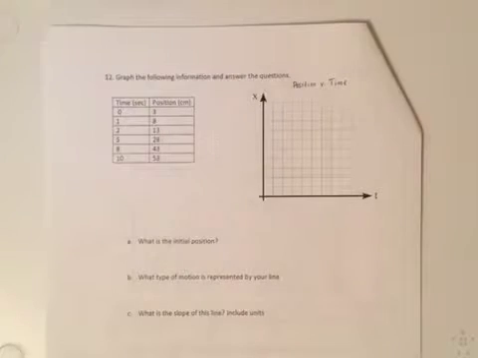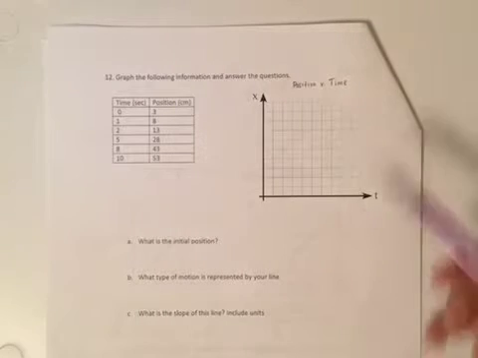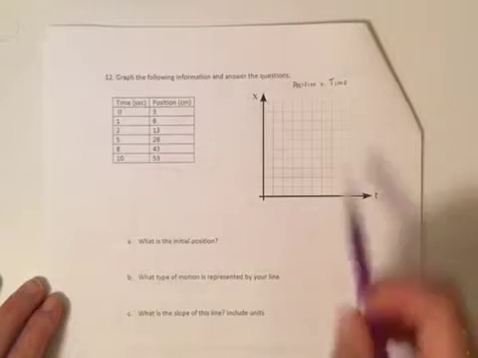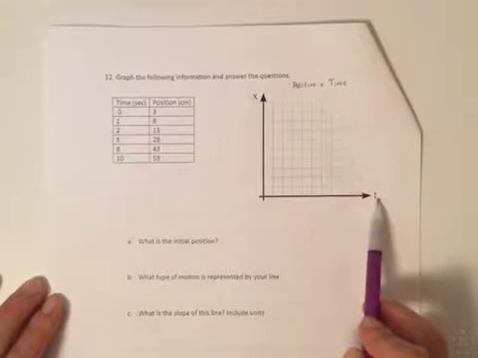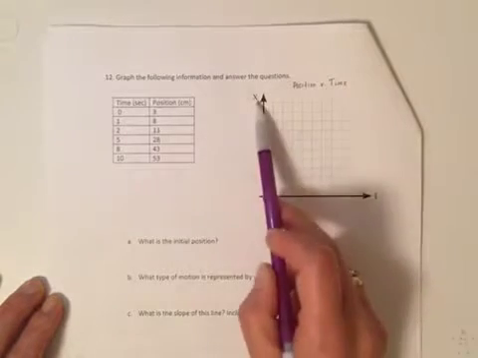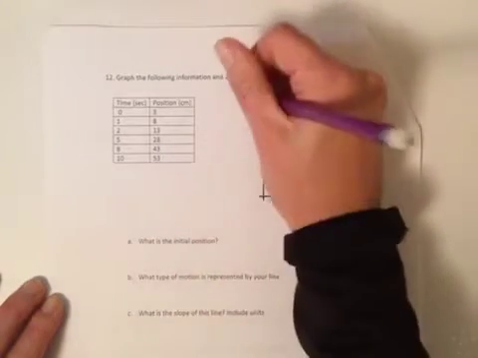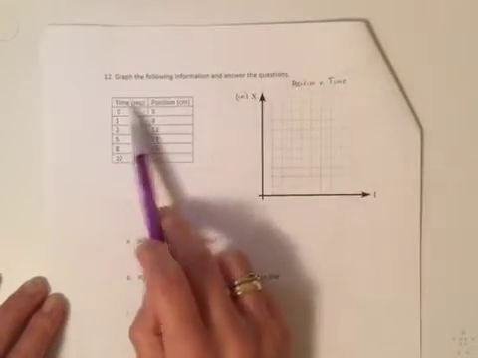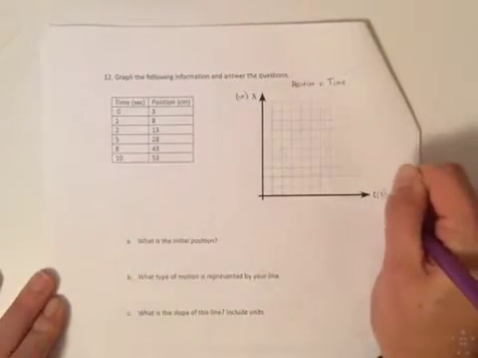So now we have to make a good graph. First thing you always want to do is put a title. I've already done it. It's just something you have to do. The position and time axis is already labeled, so all we have to do is make sure that it has units. So for my position, I look over here and it's in centimeters, so I'm just going to write that right there next to it. For my time, it's in seconds, so I'm just going to write that right there next to it.